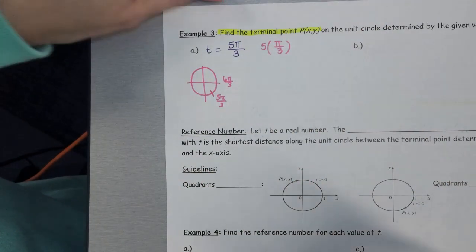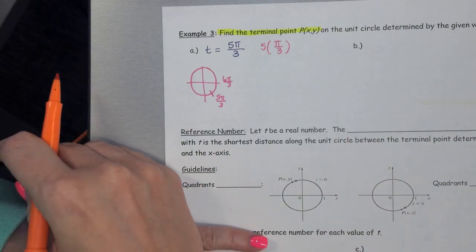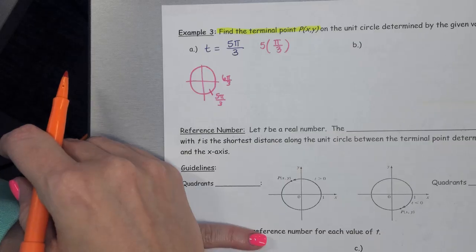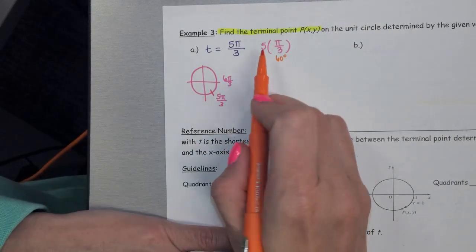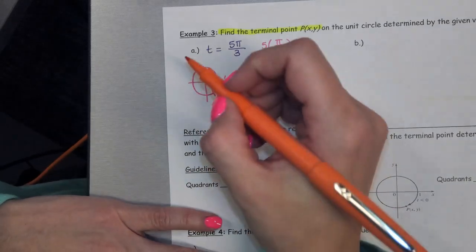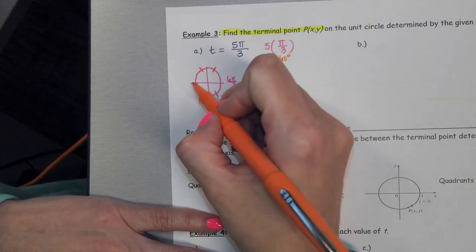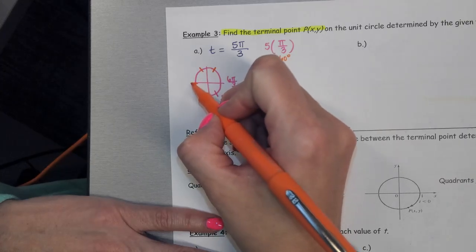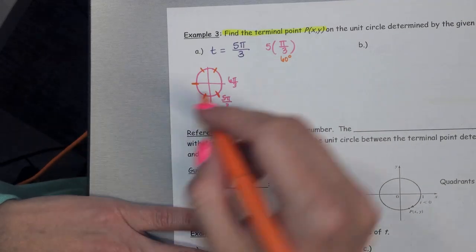It just depends on how familiar you are with radians from your previous classes. So we should know pi over 3 is 60 degrees. So if I go 60 degrees 5 times, this would be 1 pi over 3, 2 pi over 3, 3 pi over 3, is that pi, so that's good, 4 pi over 3, and then 5 pi over 3.